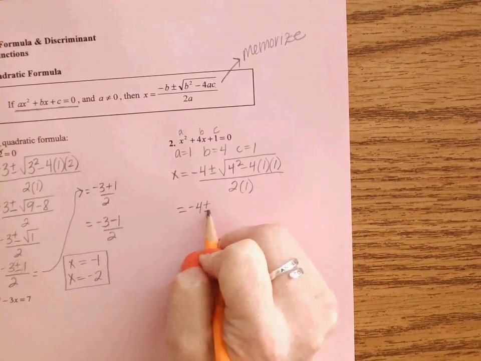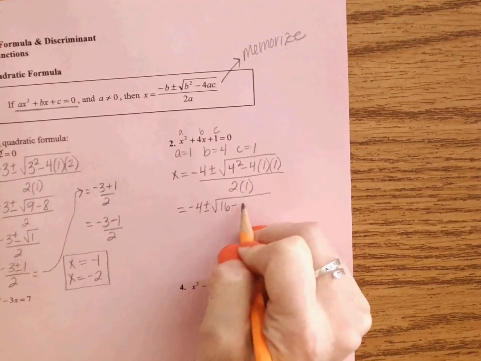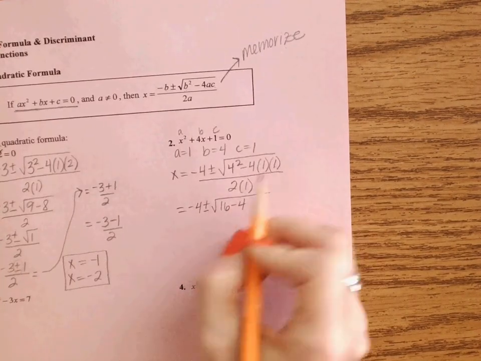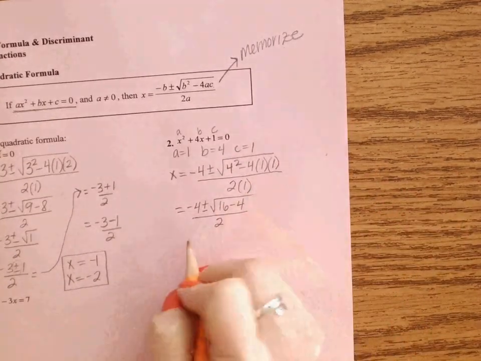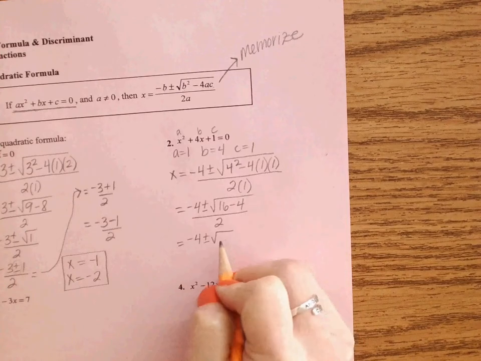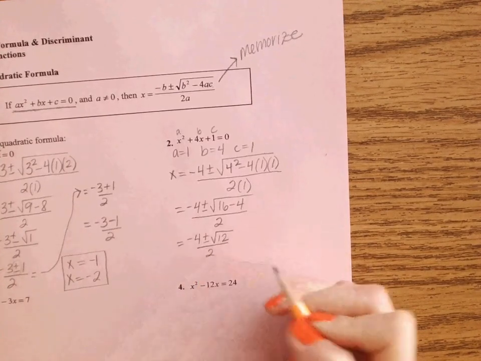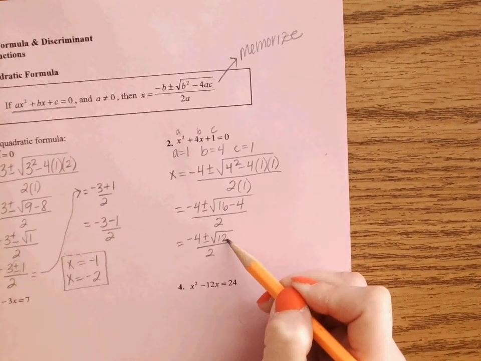Then negative 4 plus or minus the square root, 4 squared is 16, 4 times 1 is 4, all divided by 2. To keep simplifying, 16 minus 4 is 12, divided by 2. Now, I have come to a point where 12 is not a perfect square factor, okay? So I could simplify this into, find square root factors of 12 and simplify it that way.